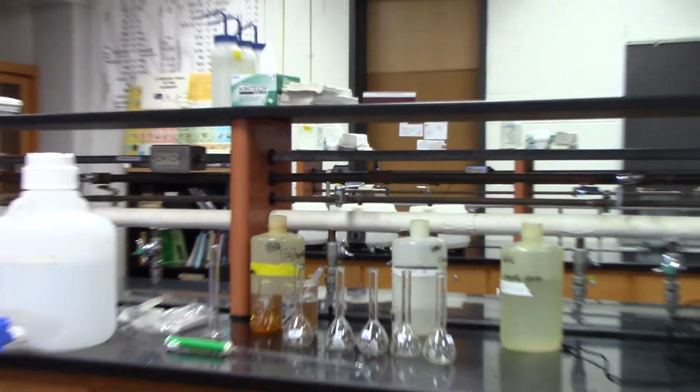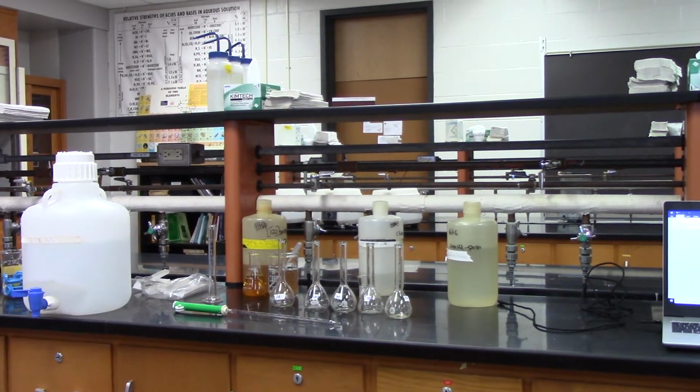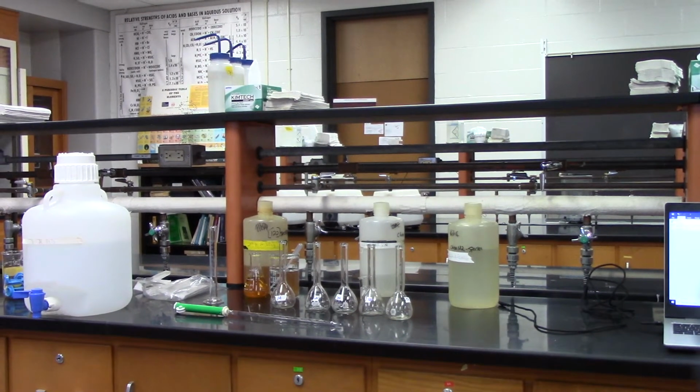Okay, so what we're going to do, first thing I'm going to do is make up some solutions and then figure out a standard curve because we're using a spectrophotometer. The experiment will be looking at differences in absorbance. The reason why we do that is that we can measure concentration by measuring the differences in absorbance.